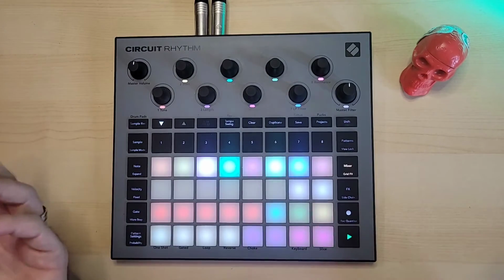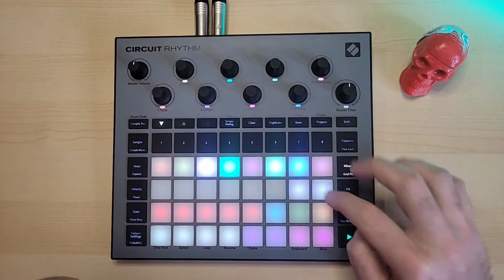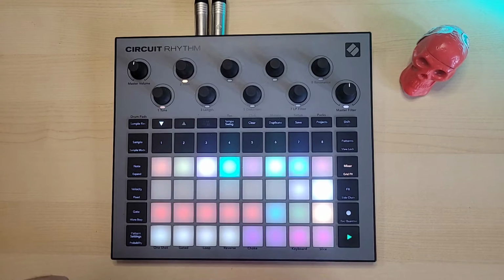So for example, we'll play our little sequence here. Let's reverse it. Add some filtering, some phasing.